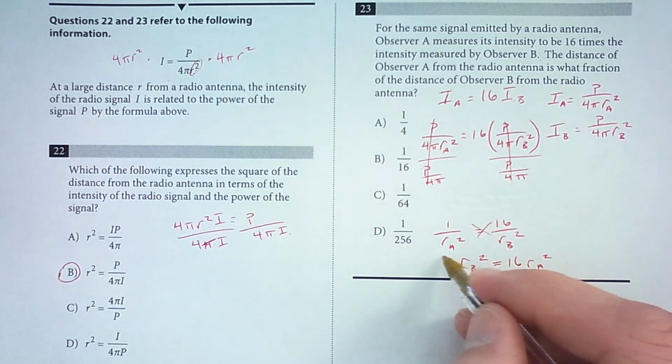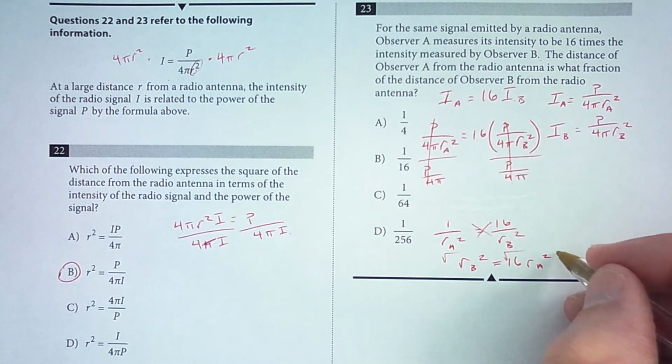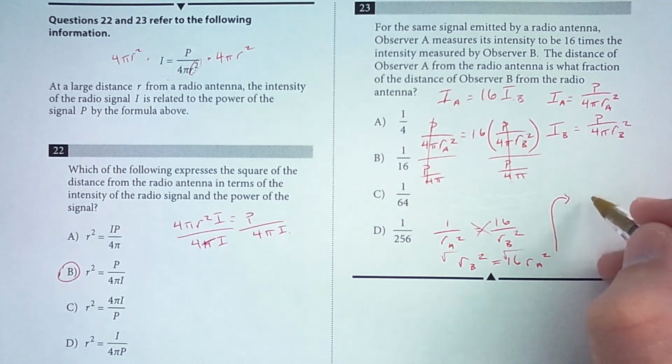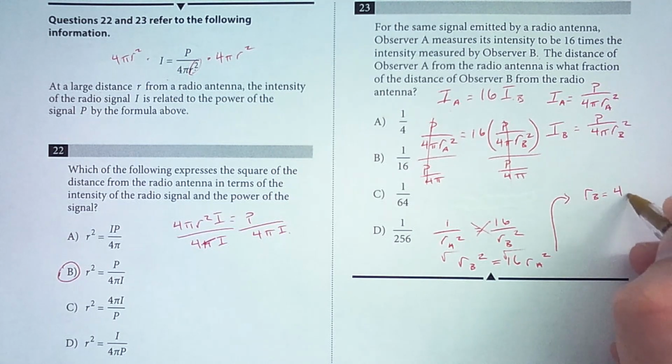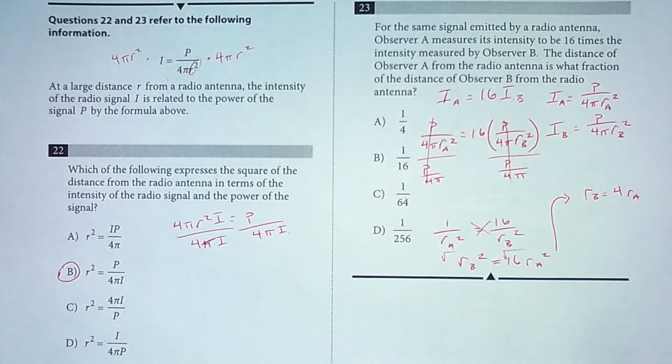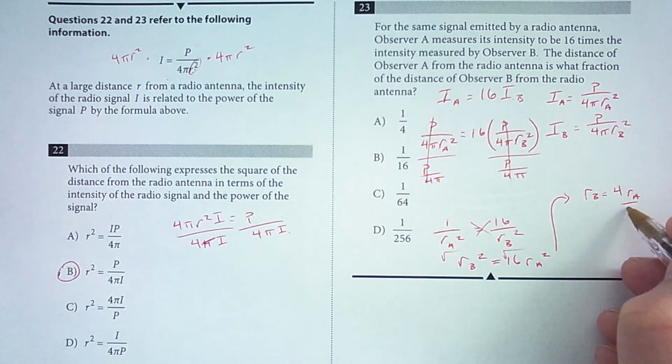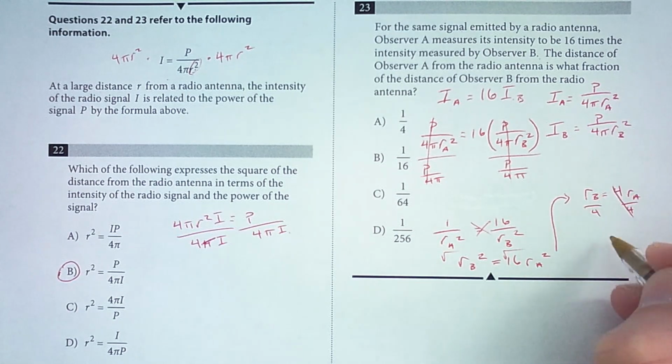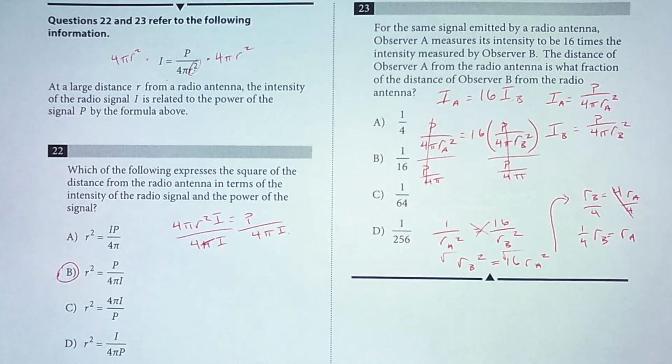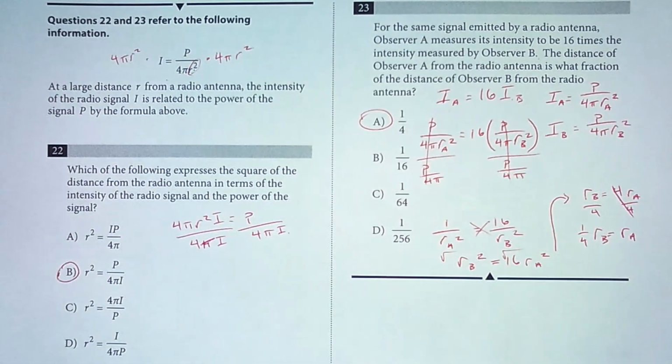Now if I take the square root of both sides, I get R sub B equals 4 R sub A. But I want to know R sub A is what fraction of R sub B. So I'll divide both sides by 4, and I get R sub A is 1/4 of R sub B. So for number 23, I am choosing option A.